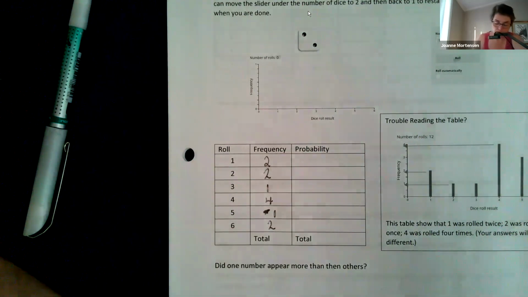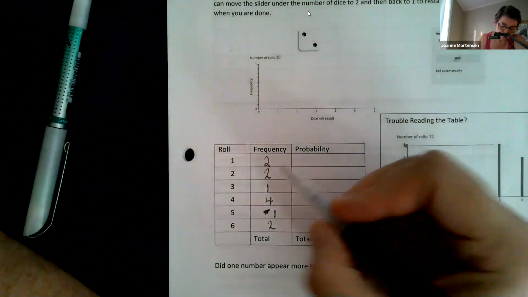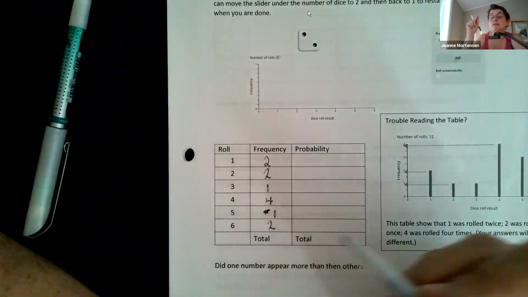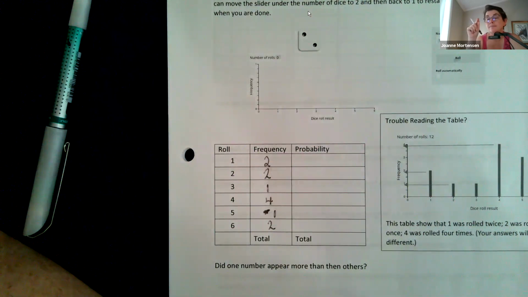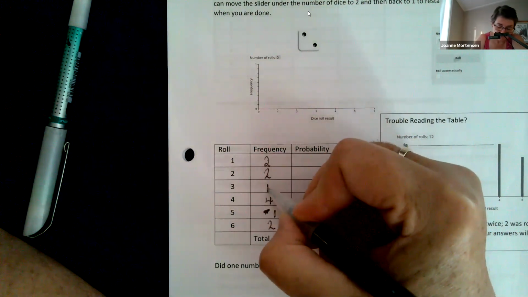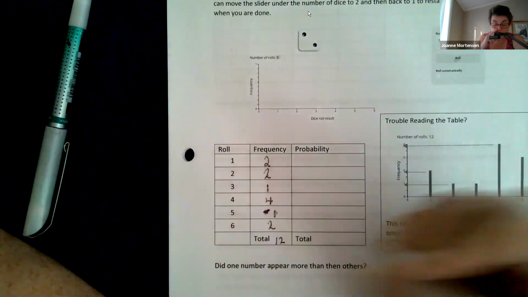All right, so I copied my stuff down. Now probability. Oh, I should check. I want to know my total times I rolled. According to the other screen, it was 12 times, but I want to double check. So 2, 4, 5, 9, 10, 11, 12. That's what I was supposed to do.